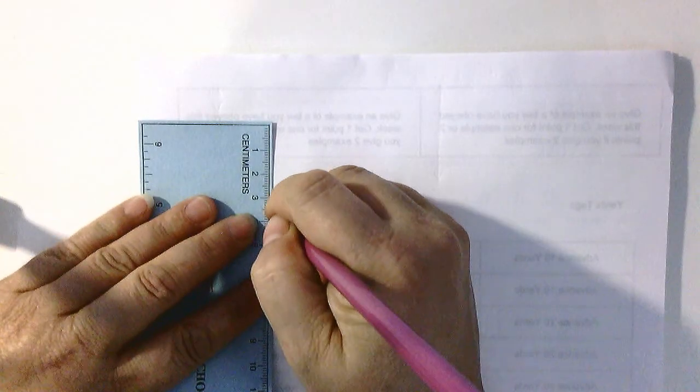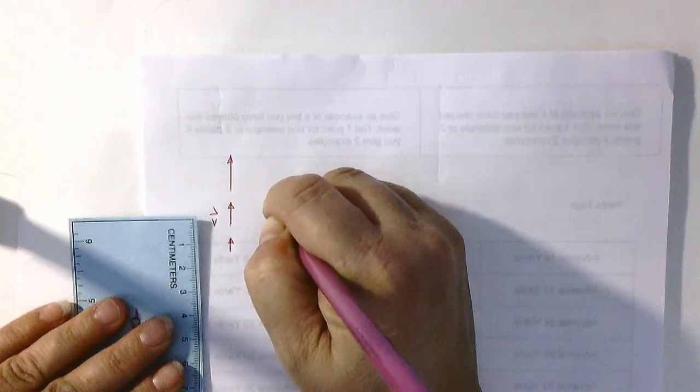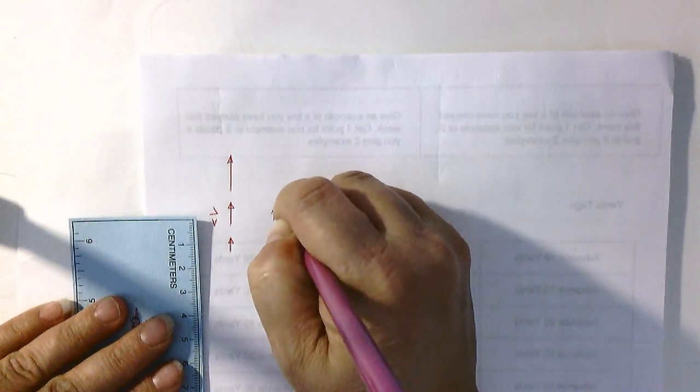Okay, and that means that my acceleration is also going to be directed upward. And again, this is called pale purple, which in my opinion looks pink. Okay, so now we're going to go ahead and draw our free body diagram.